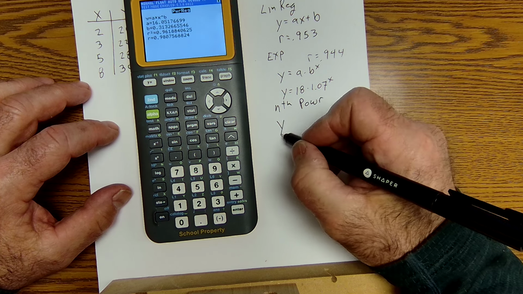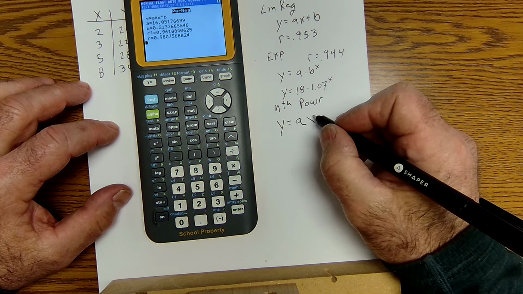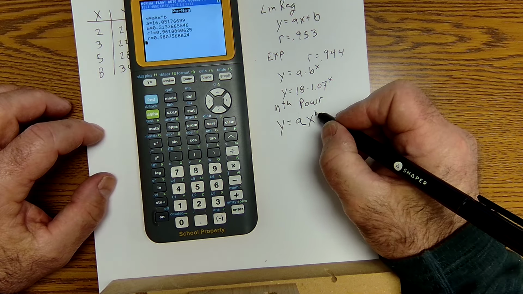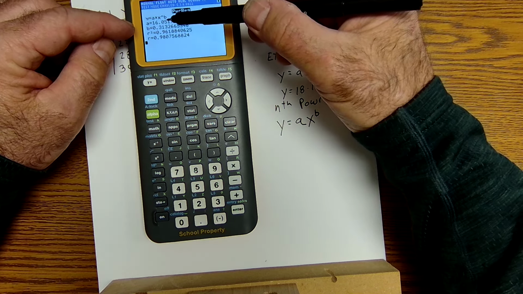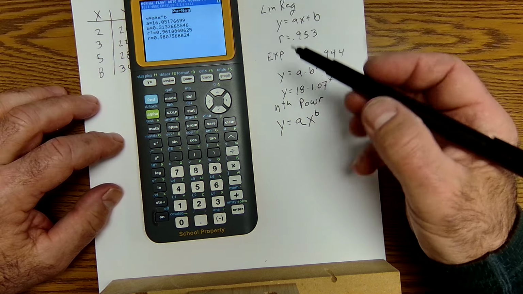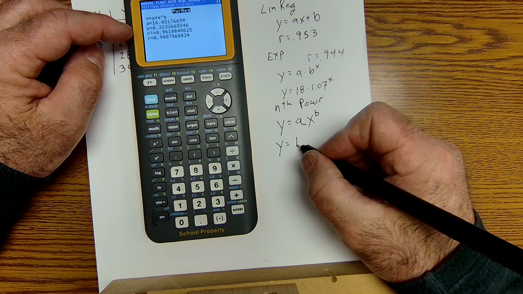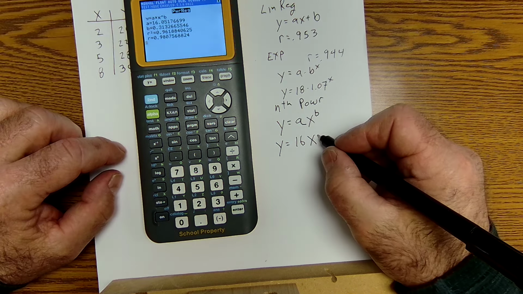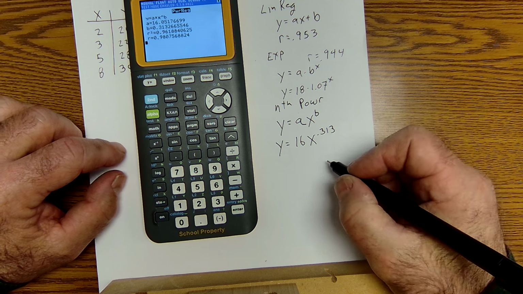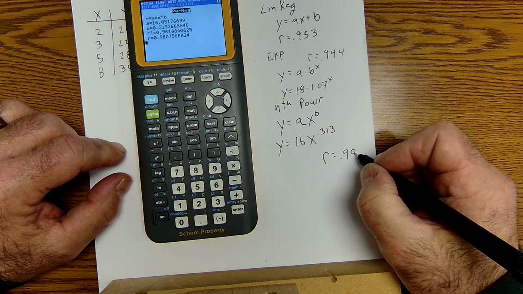The general equation is y equals ax to the power of b, right? So there's my general equation. Then here's my values for that equation. So y is equal to 16x to the power of 0.313 with an R value of 0.98.